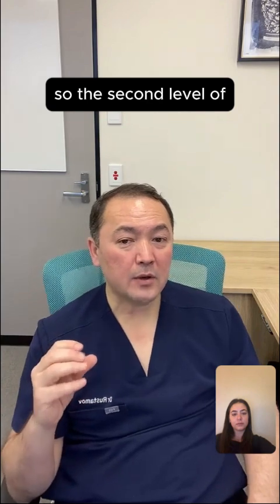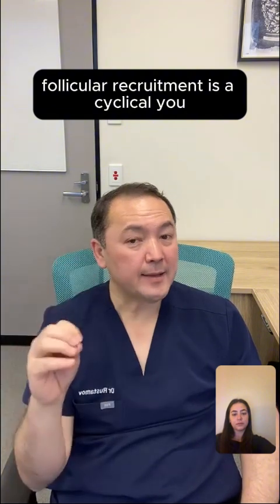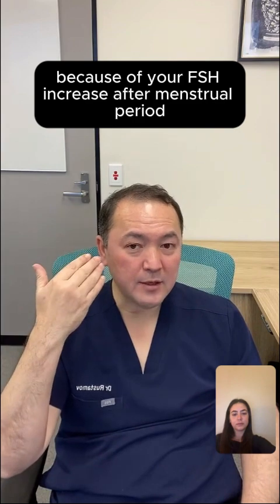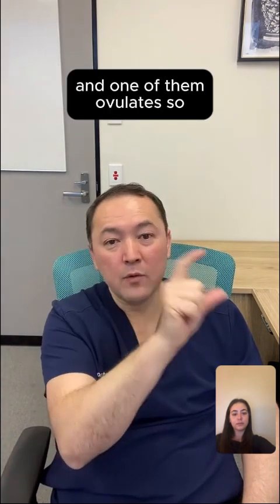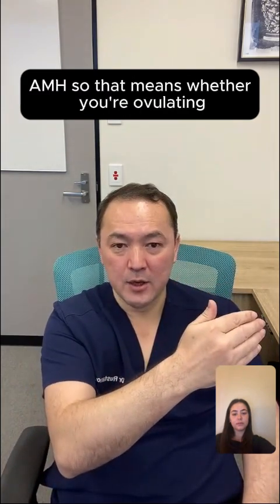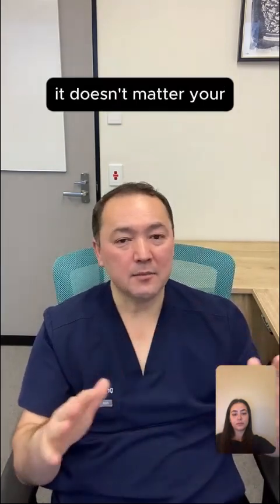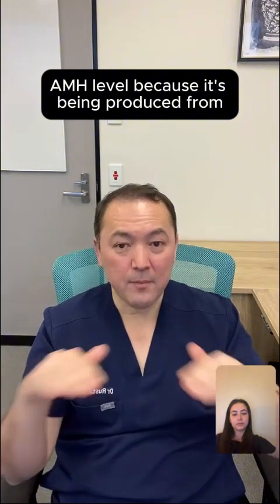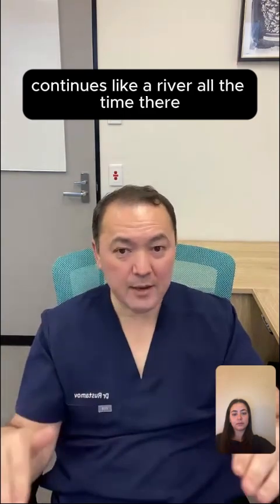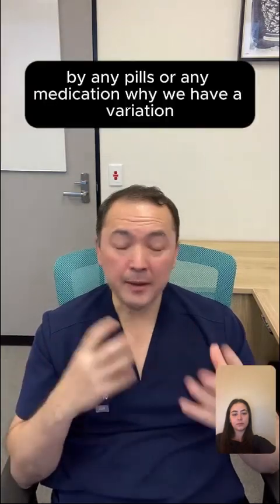The second level of follicle recruitment is cyclical. You select one or two follicles because of your FSH increase after your menstrual period, and one of them ovulates. That follicle doesn't produce AMH. So whether you're ovulating or not, whether you stopped ovulation with a pill or not, it doesn't matter. Your AMH level is produced from antral and preantral follicles, which is continuous like a river all the time. It is not affected by any pills or any medication.